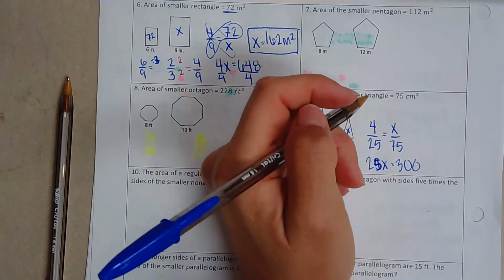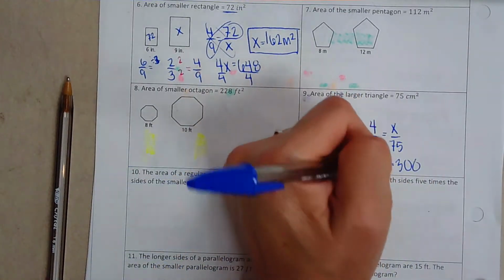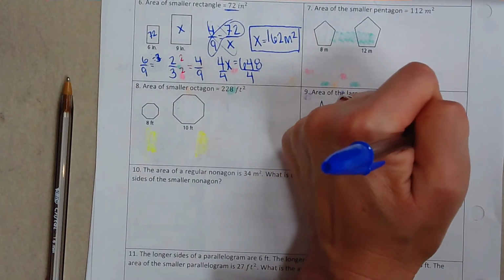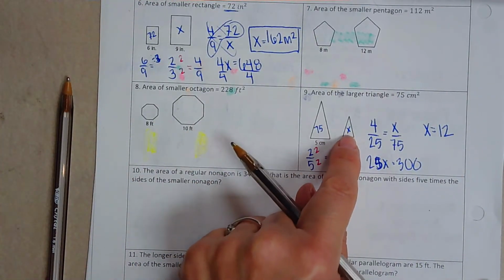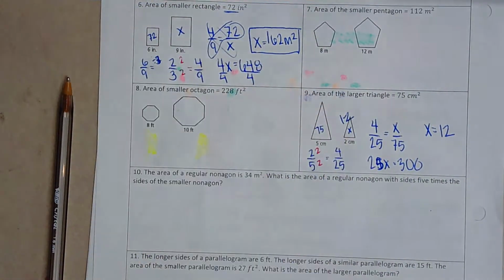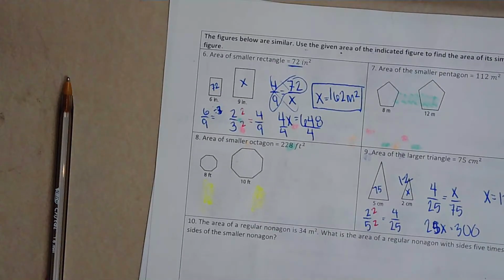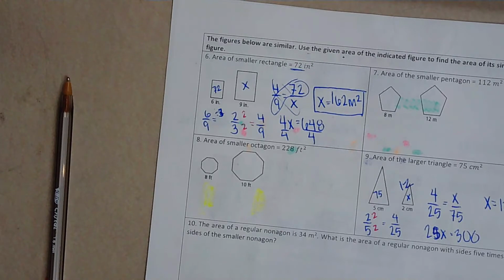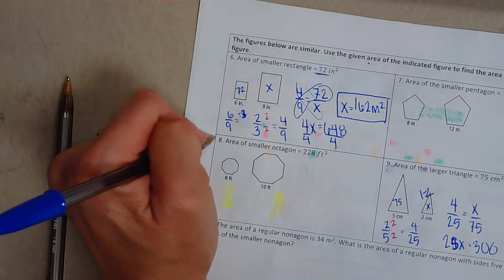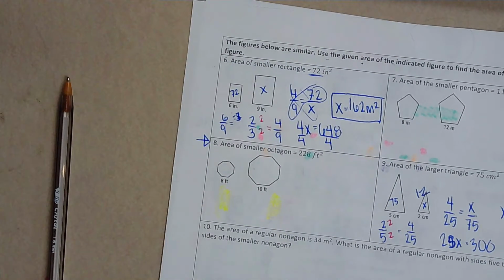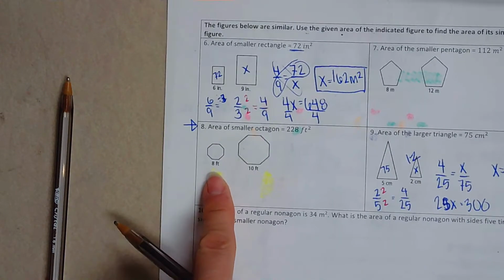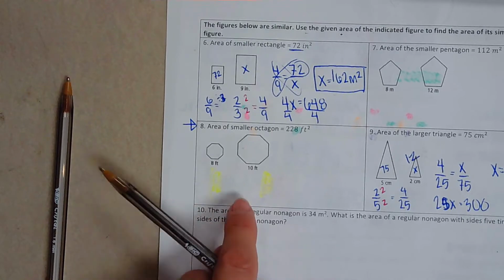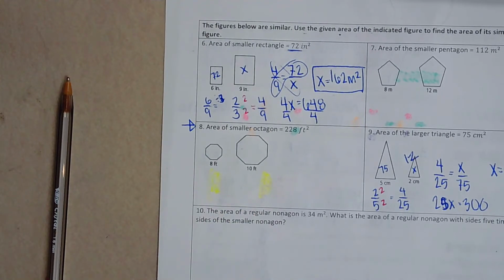And then you divide by 25 and you get x equals 12, or the area for this triangle is 12. Okay, you guys give 8 a shot. And I want to see this answer in class.